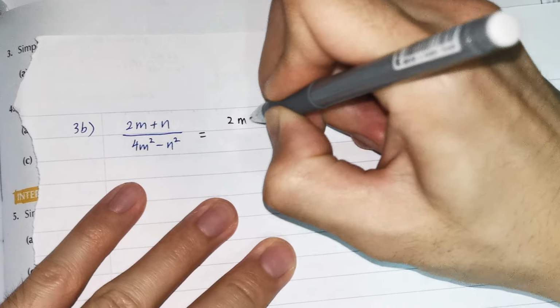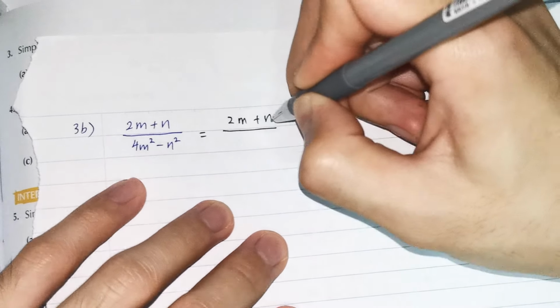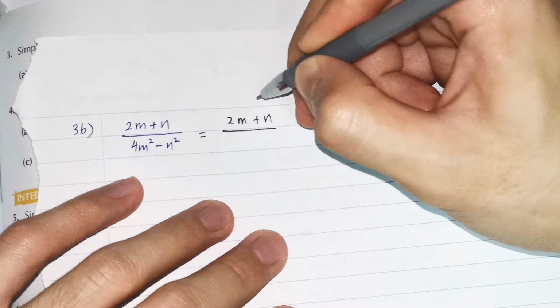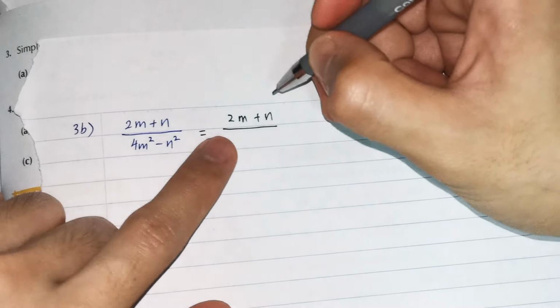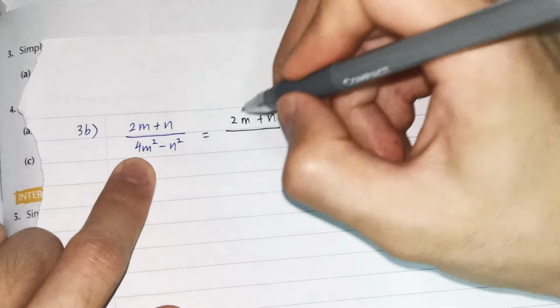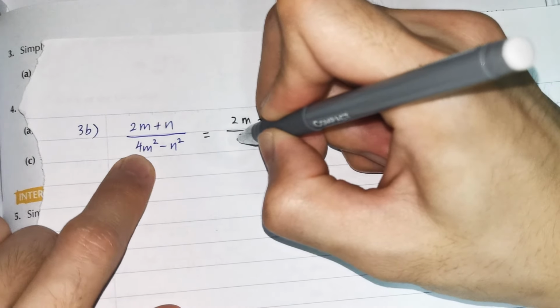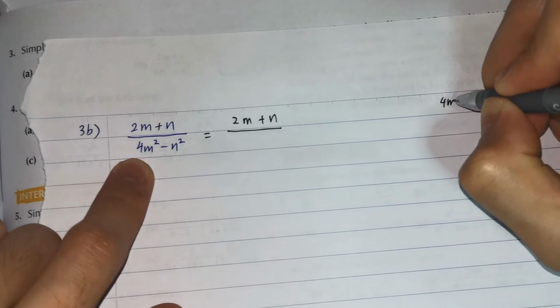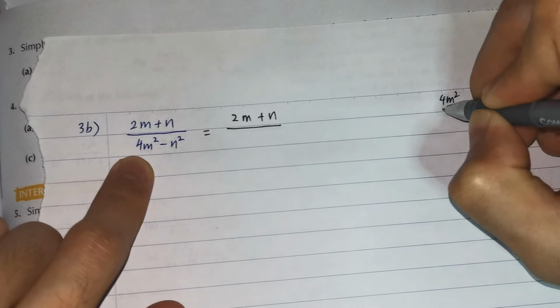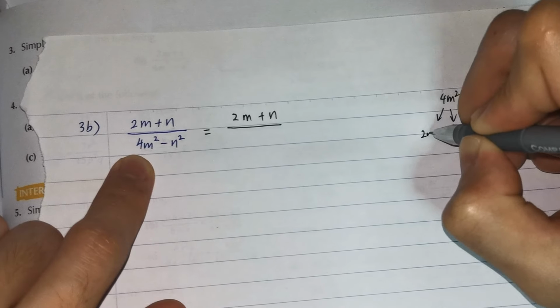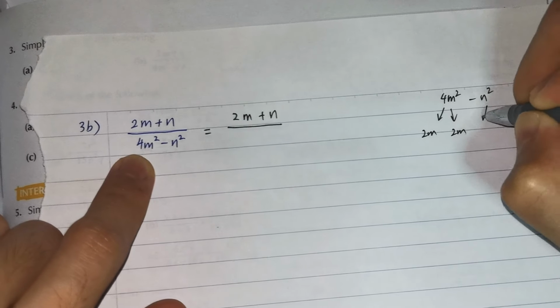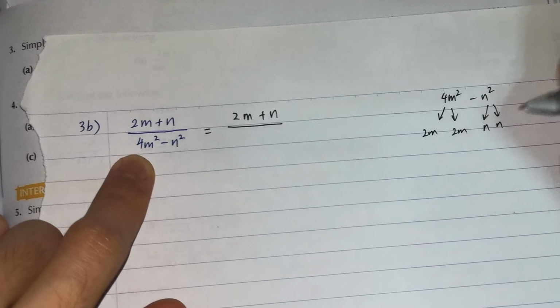For 2m plus n, I can just rewrite the top because there's nothing for me to factorize. And for the bottom, I know that 4m squared minus n squared, I can split it as 2m and 2m, while for my n squared, I split it as n times n.